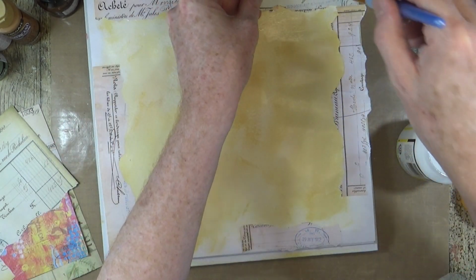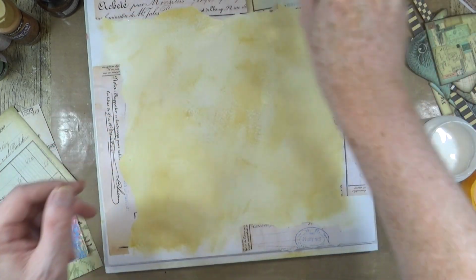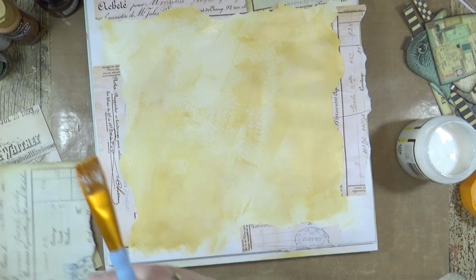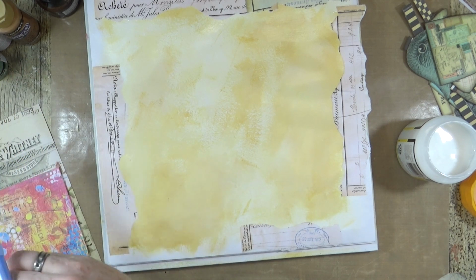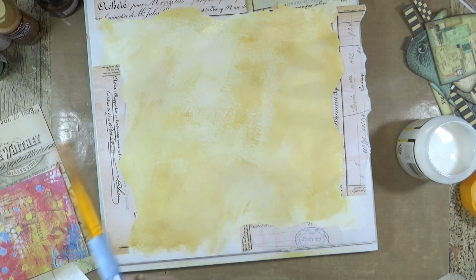Like so. And I don't mind how scrappy it is. That's half the front.